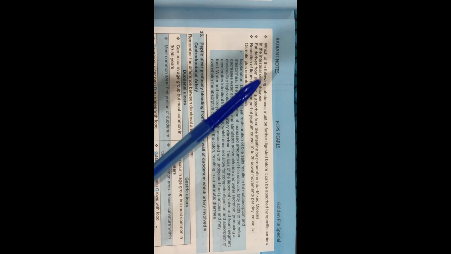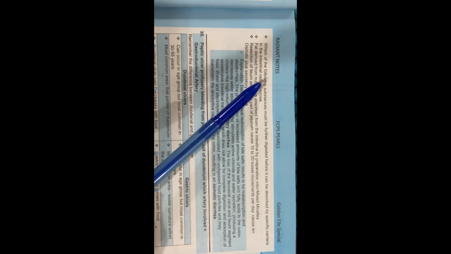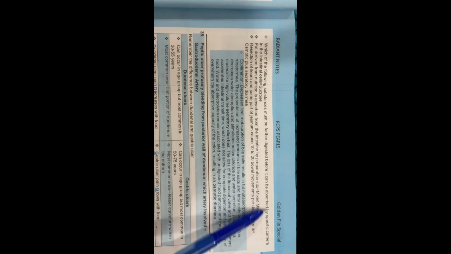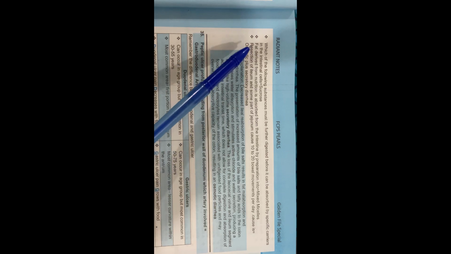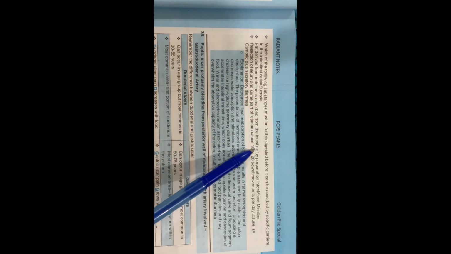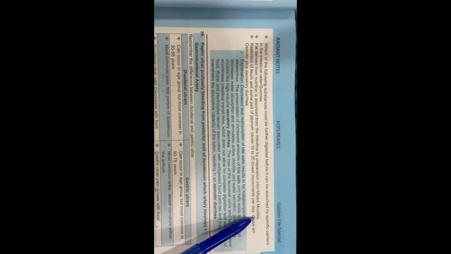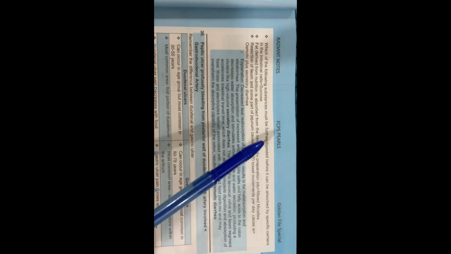Which of the following substances must be further digested before it can be absorbed by the specific carriers in the intestinal cells? It is sucrose. It must be further digested before it gets absorbed by specific carriers in the intestinal cells. Fat derived from nutrition is absorbed from the intestine by preparation into mixed micelles. Fat forms mixed micelles to get absorbed from the intestine.